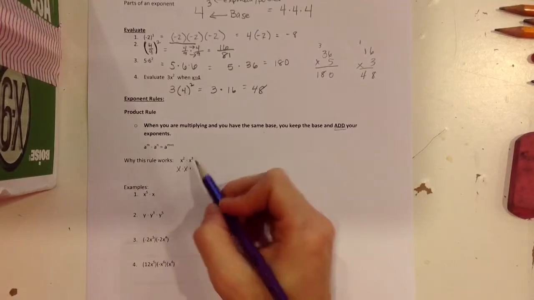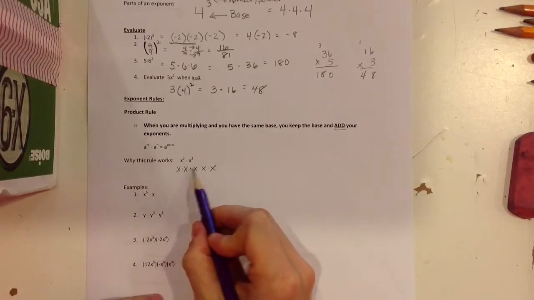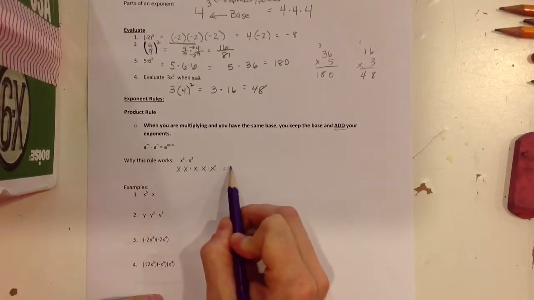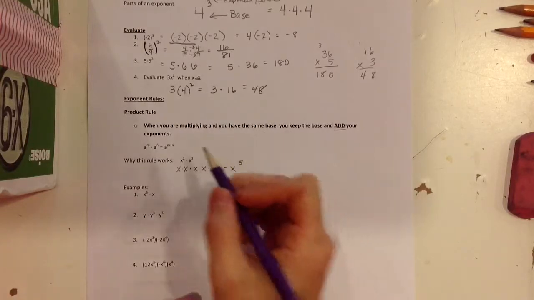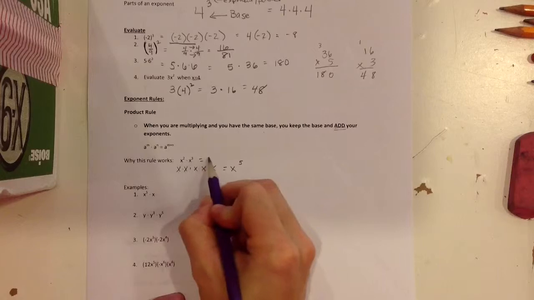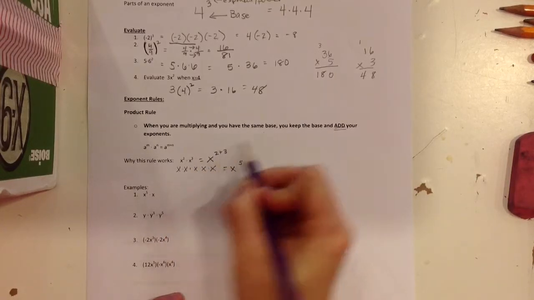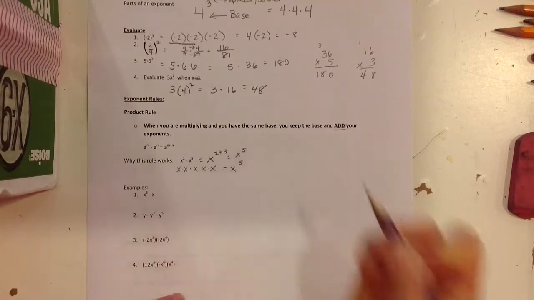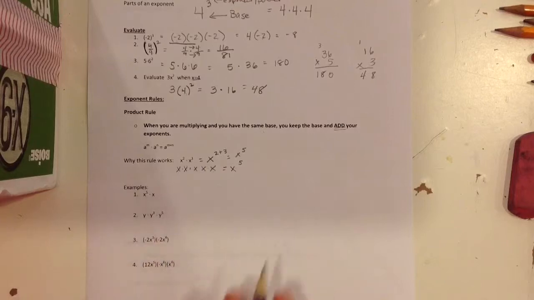Well, what is x cubed? That's x times x times x. How many x's do I have? 1, 2, 3, 4, 5. So that means I have x to the 5th. So our product rule says that if we have the same base, we keep the base and we add the exponent. So 2 plus 3 equals 5, so x to the 5th. So this is kind of proving that the rule is true.